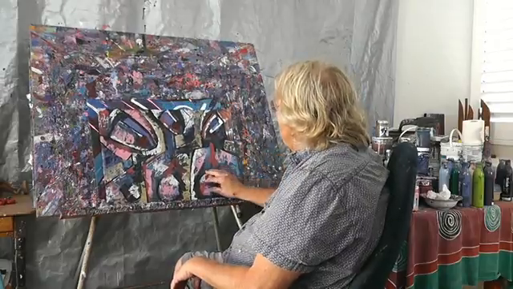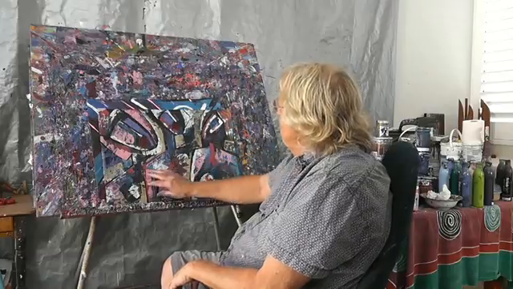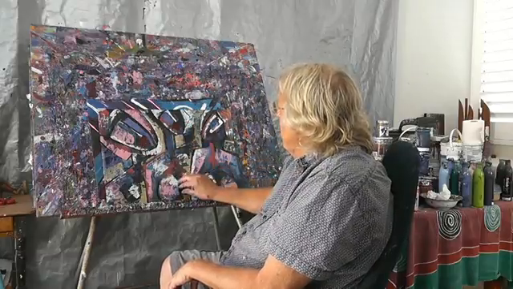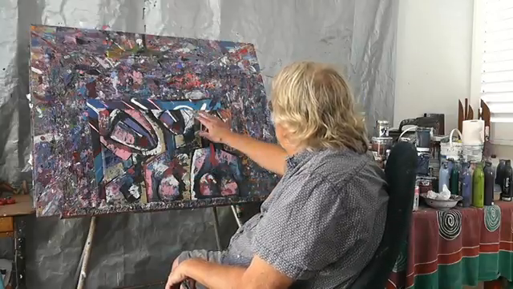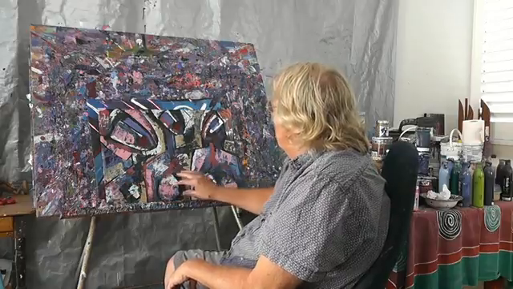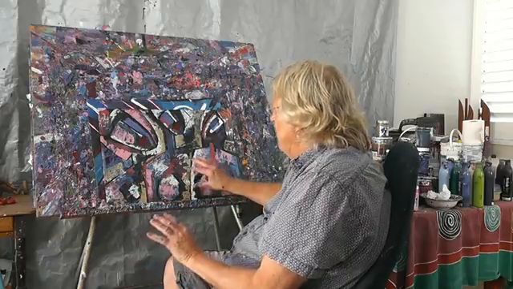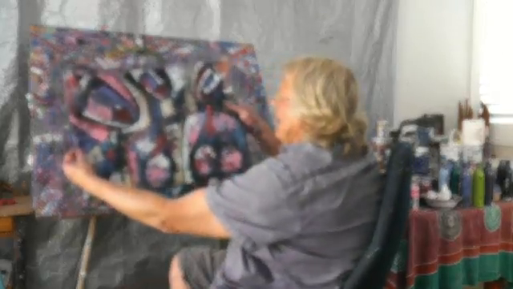So here I started off being very abstract with a scraper. And then these sort of half characters appeared, and I didn't want to over-stress them. So I just pulled them together with this gold line, almost like an icon type technique. The rest of the colours are just easy, and you'll see the gold does actually shine quite a lot.